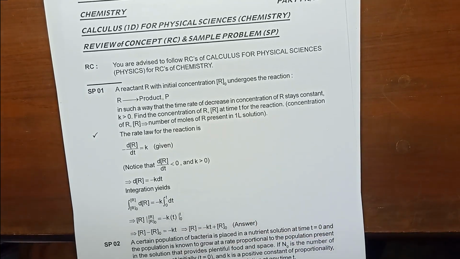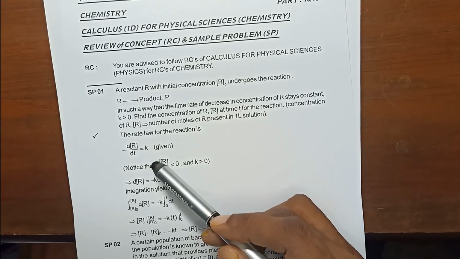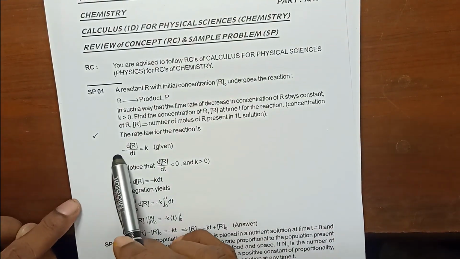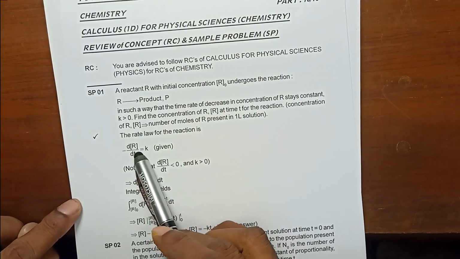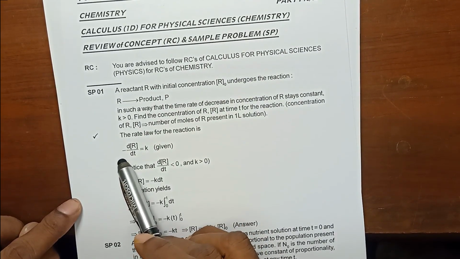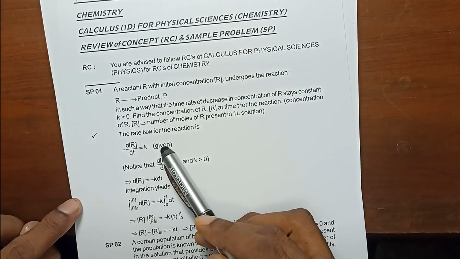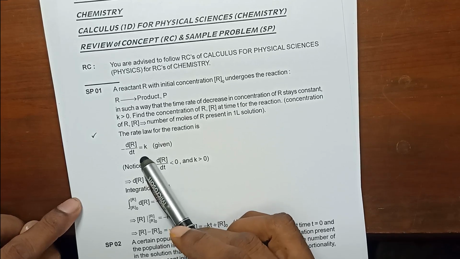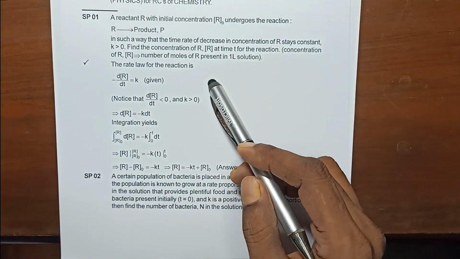Again same as previous, I have already discussed this in calculus for physics. But K is a positive constant. So if you don't give the minus sign, then the right side is positive and the left side negative. So obviously you must put a minus sign so that -d[R]/dt, a positive quantity, equals K. Then the equality will hold. Now, step 1, the differential equation is set.